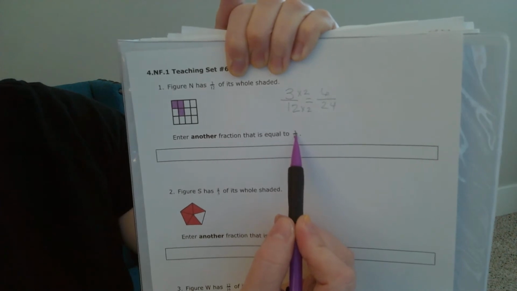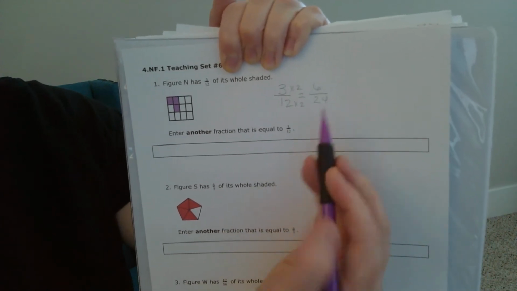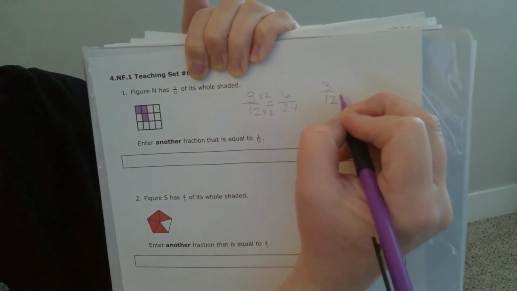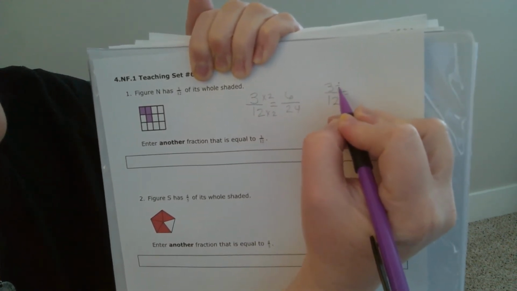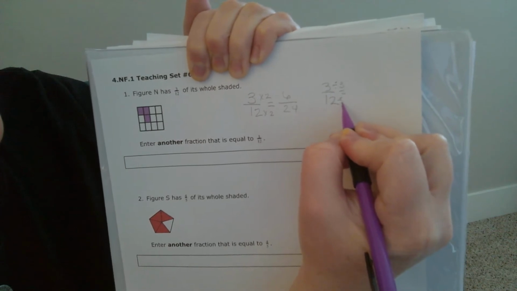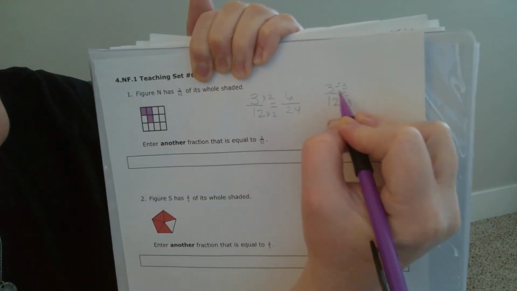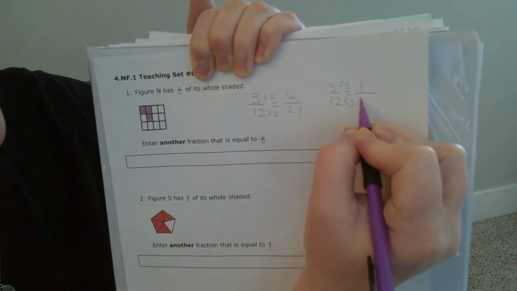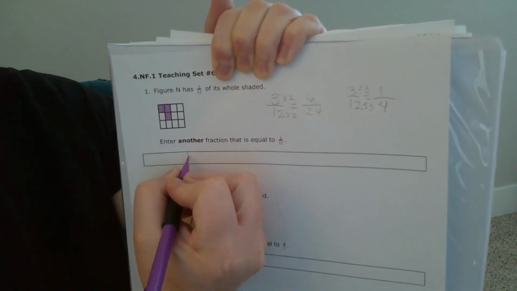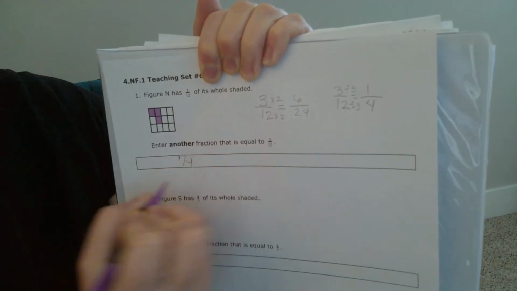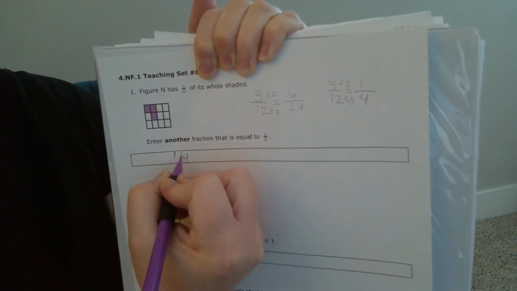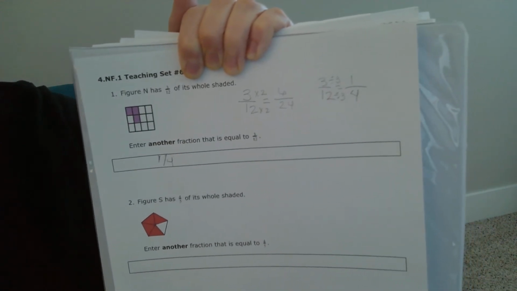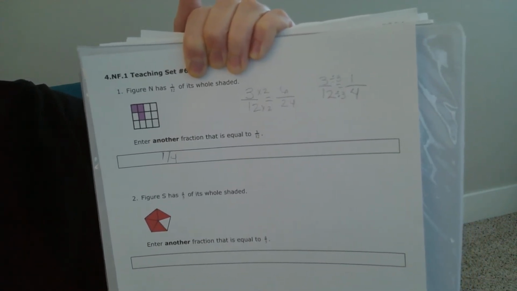So I take 3/12 and divide by 3 on the top, divide by 3 on the bottom. 3 divided by 3 is 1, 12 divided by 3 is 4. So 1/4. I'm going to write in that slash. If you were typing it in the computer, you would hit that slash.